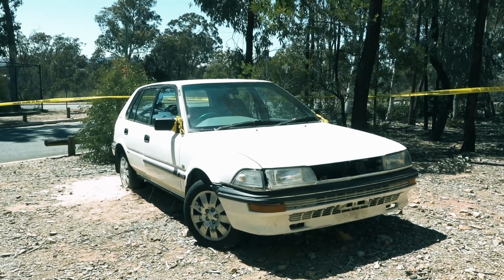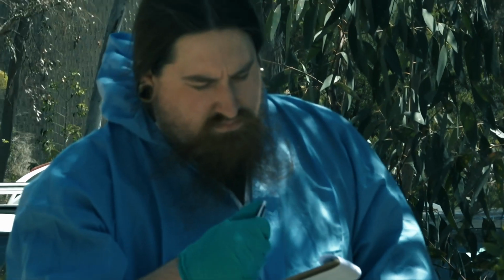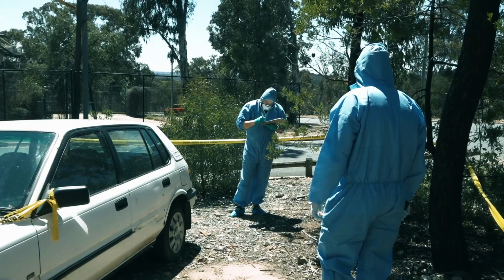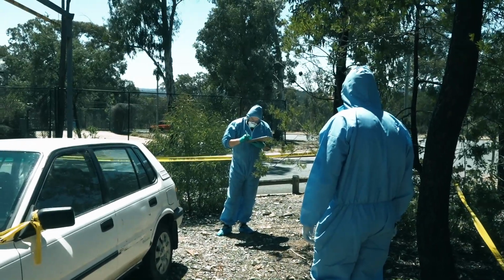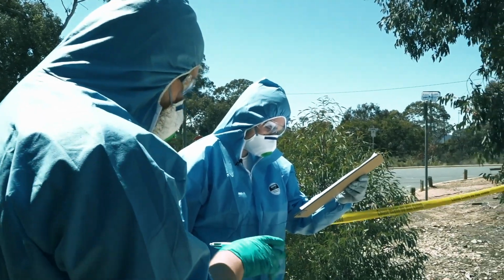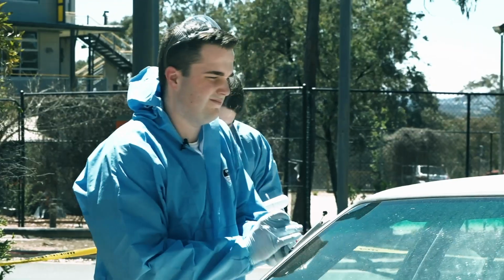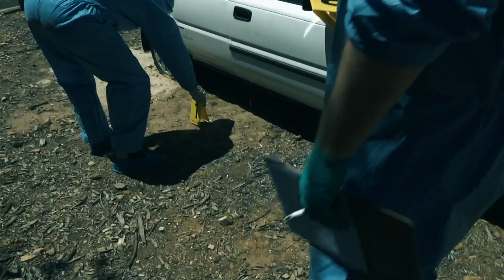Outside, we find the car of the suspect. As the heat continues to rise and the clock ticks down, will Zach and Tom recover clues from the car? Or will the heat destroy the evidence?